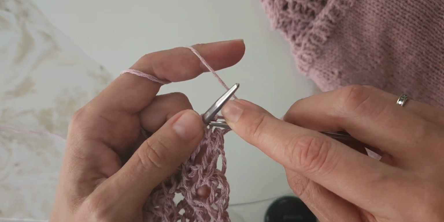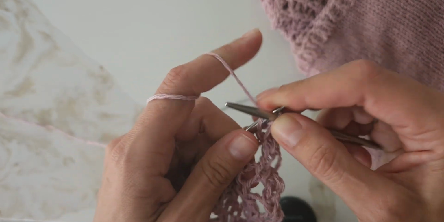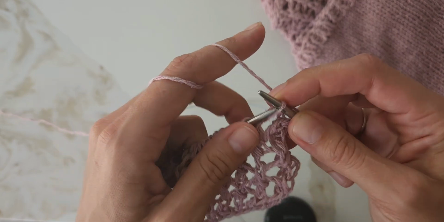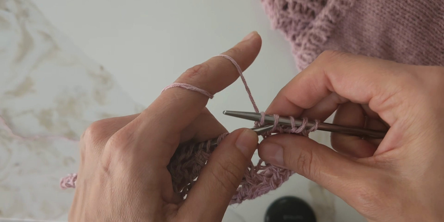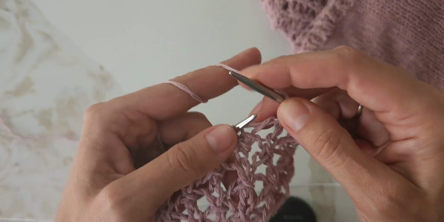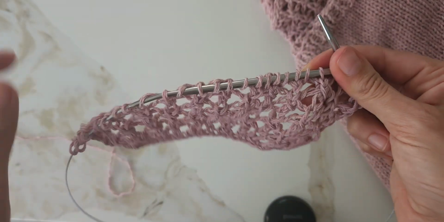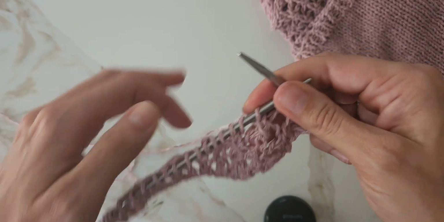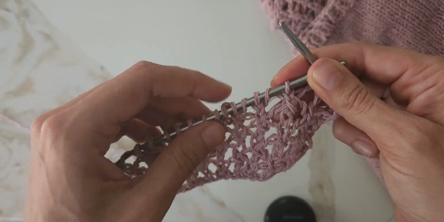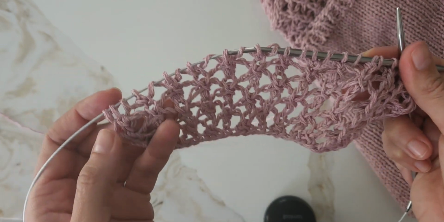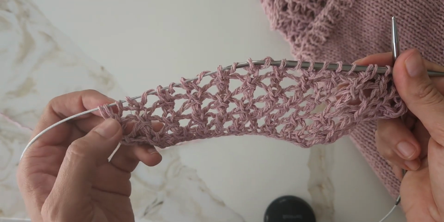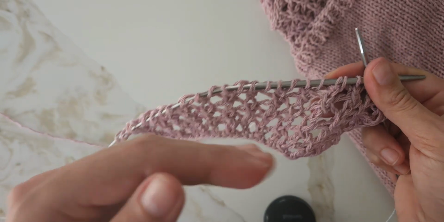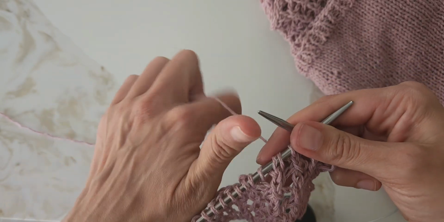You make a knit stitch, a yarn over, 3 together, a yarn over, and so on. So knit stitch, yarn over, 3 together, yarn over. And then when you have 1 stitch left at the end of the 1st row, you knit it as a knit stitch. 2nd row, you purl the stitches.